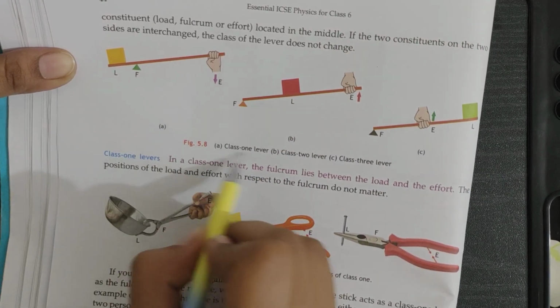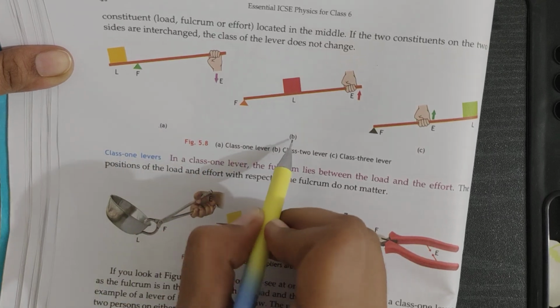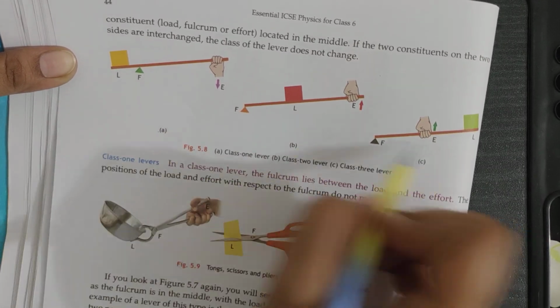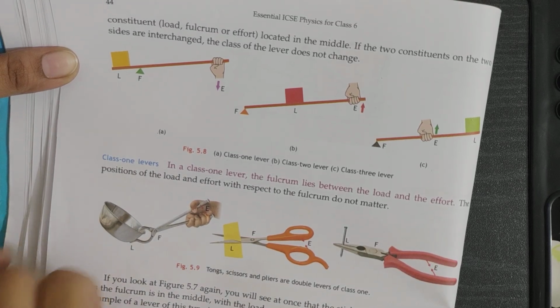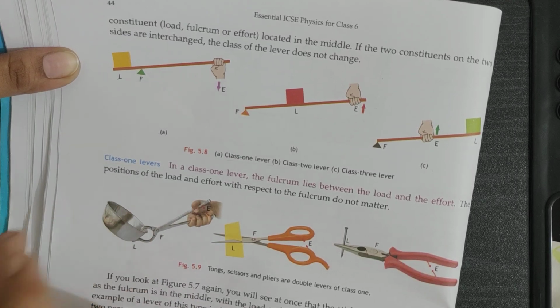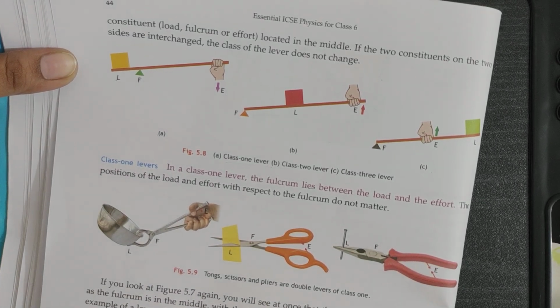This is the first class lever, the A figure. This is the second class lever. This is the third class lever. These are the three different classes of lever. In a lever, we all know there are three different things: fulcrum, load and effort. Now listen, what is the trick here?